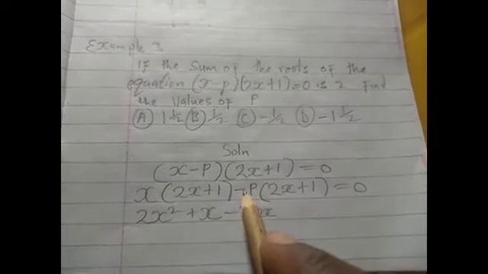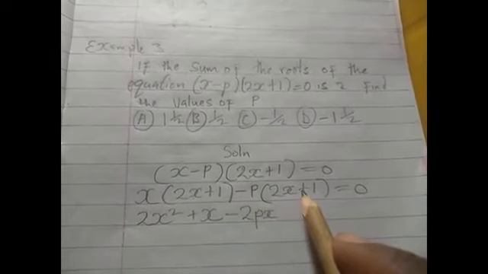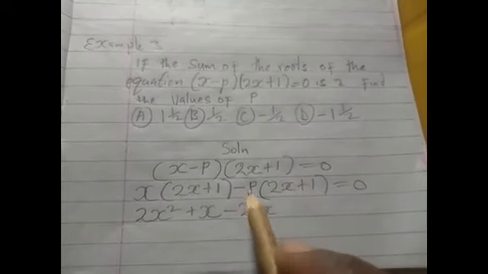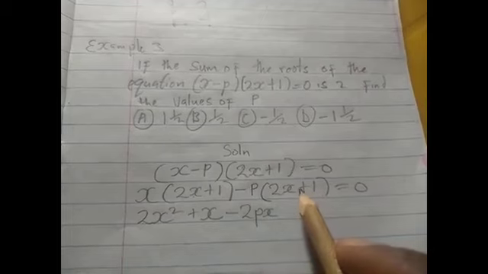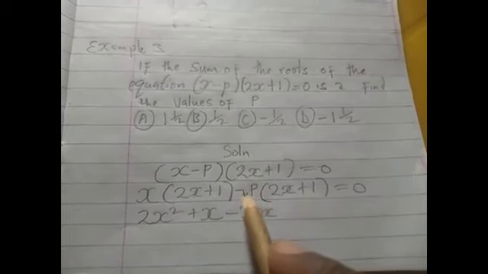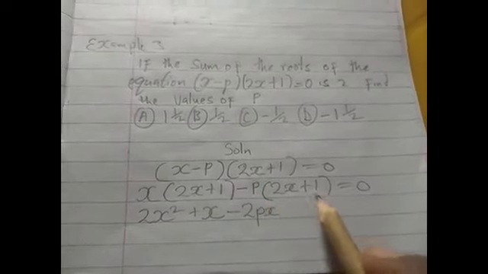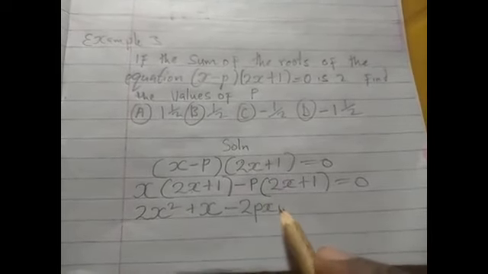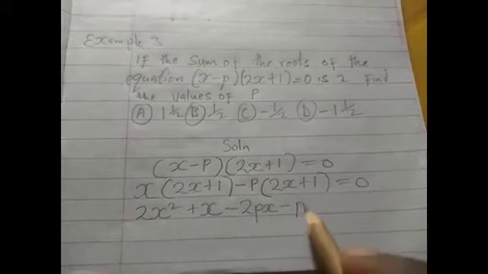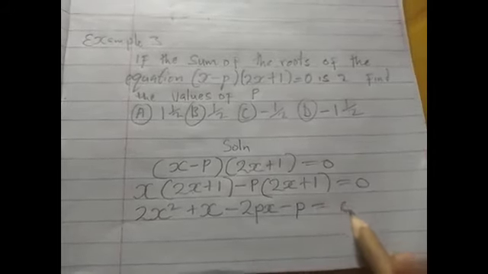So minus p times plus 1, that's minus p times 1, is going to give us minus p, all equal to 0.